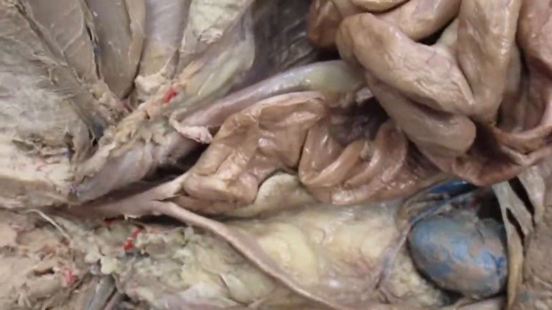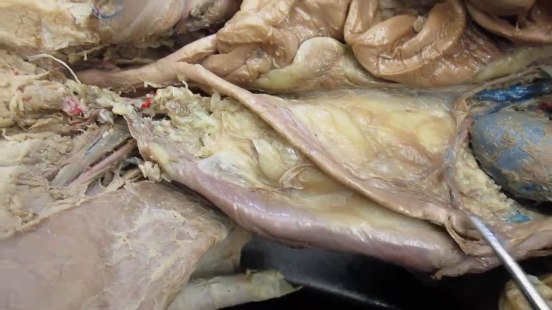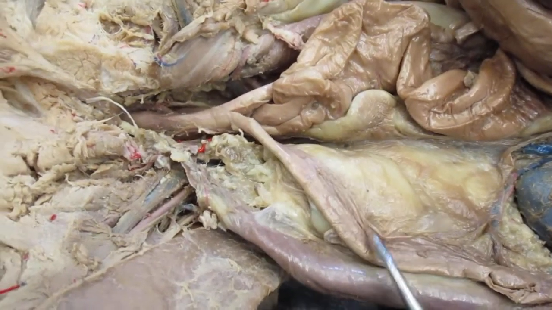Okay. Now for the female. I think I've showed you everything for the female, but real quick I'm going to show you again. So, we can see the ovary right here. You can see the uterine horn right here.